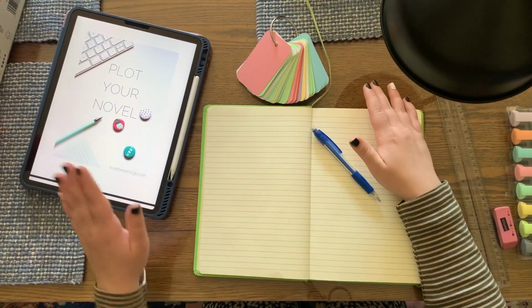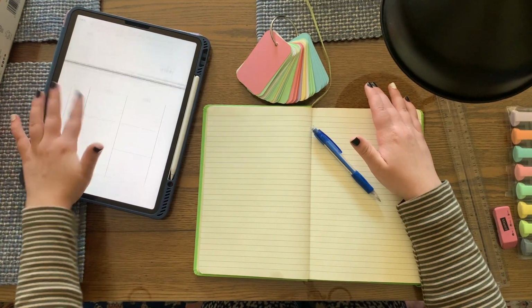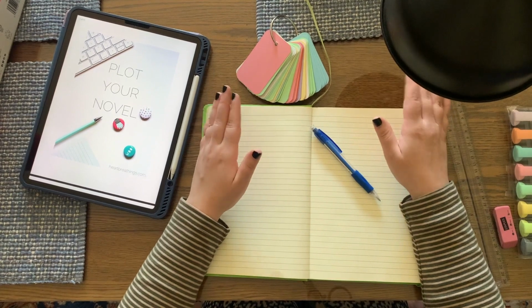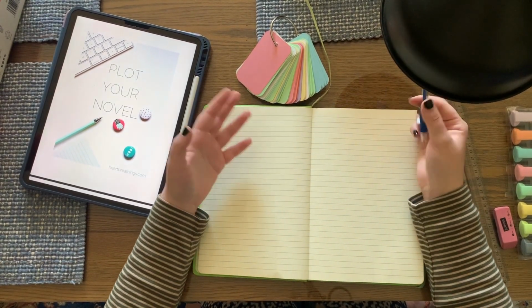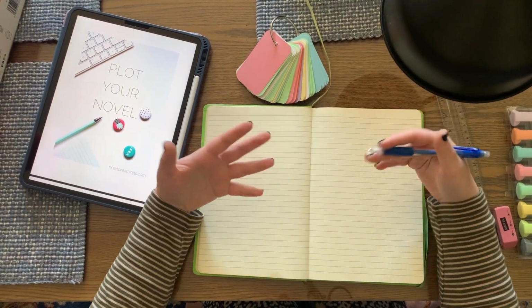So as I mentioned, this is Heart Breathing's How to Plot Your Novel. I will, of course, as always, link the series on that in the description. I highly recommend it. Completely revolutionized the way that I approach writing and my storytelling in general. Ugh, I just love it so much. But this is basically just how I use it.